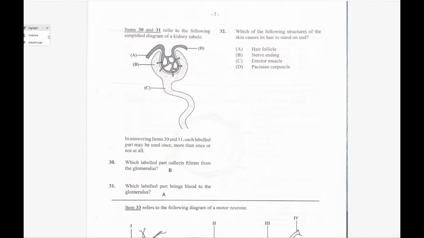Item 32. Which of the structures of the skin causes hair to stand on end? That will be the erector muscles in the skin when they contract.